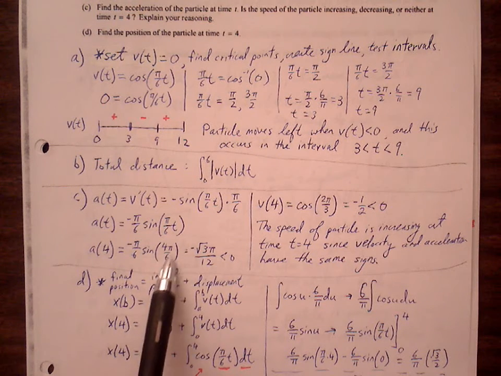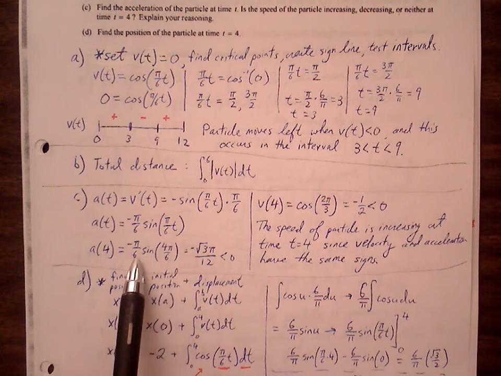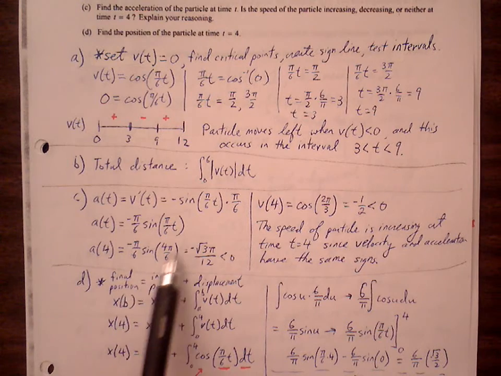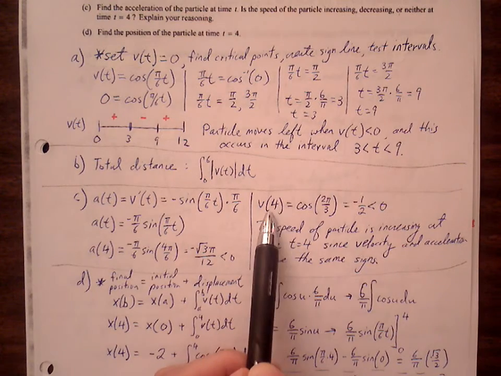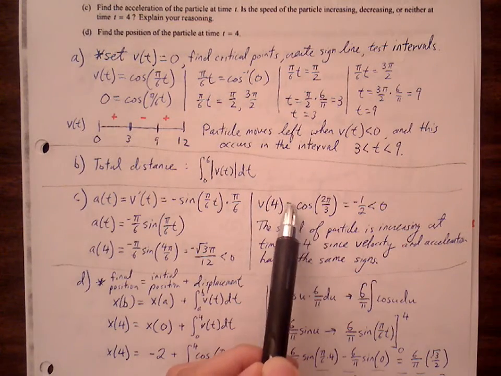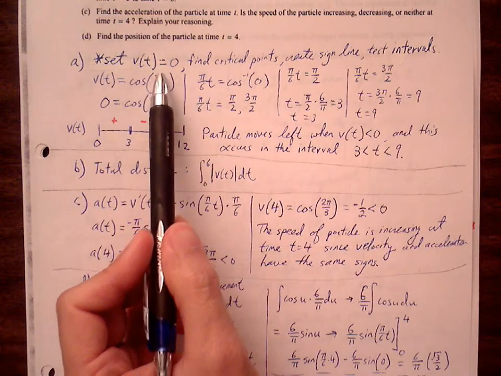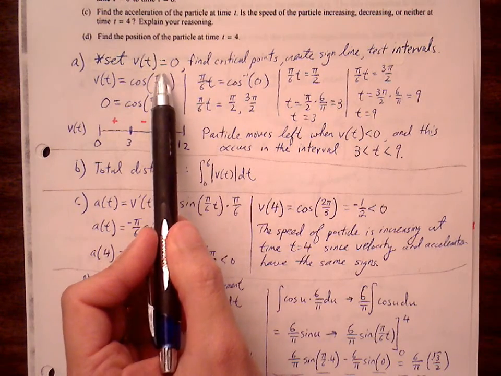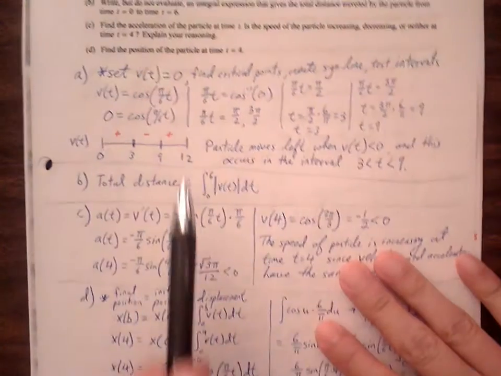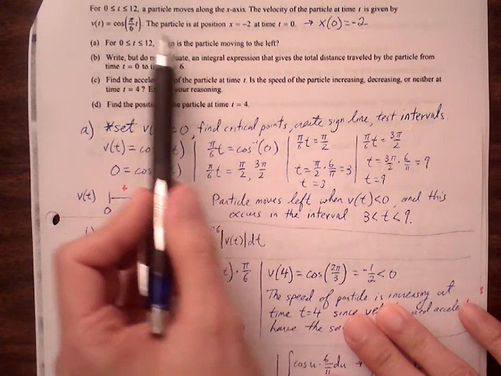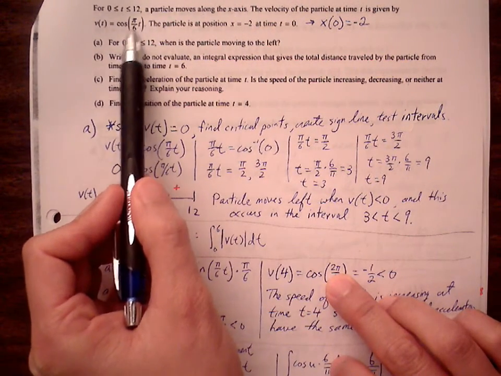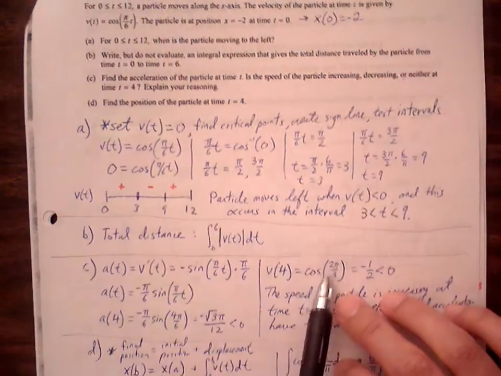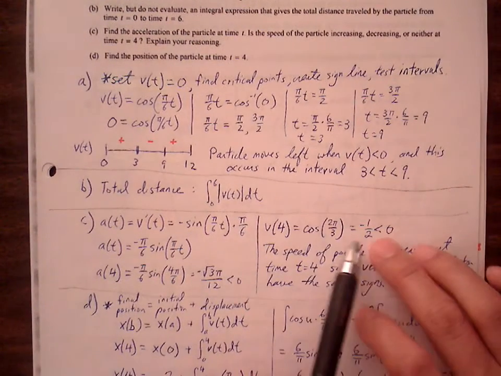Sine of 2 pi over 3 times negative pi over 6 will give us a negative value, and we know acceleration is going to be negative. Okay. The velocity at 4 is cosine of 2 pi over 3. Plug 4 in for t, we get 4 over 6, which is the same thing as 2 over 3. Cosine of 2 pi over 3, cosine in the second quadrant is negative.